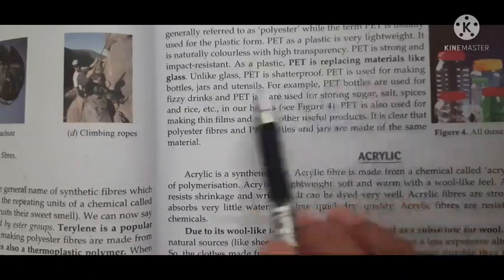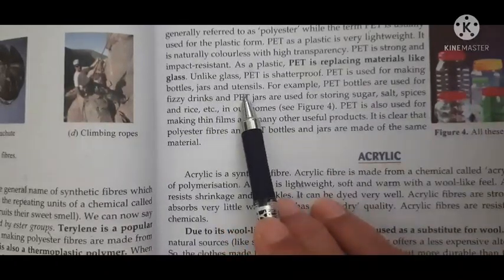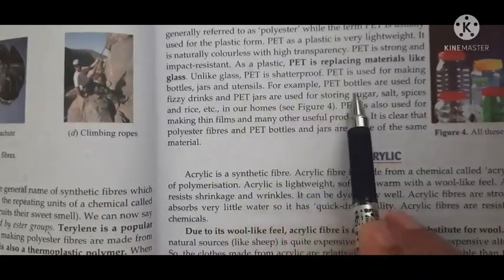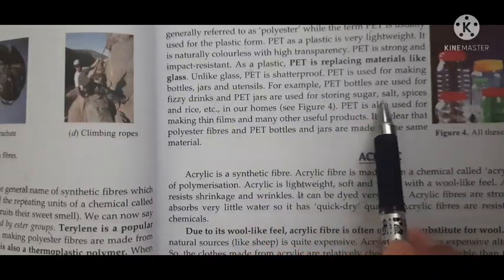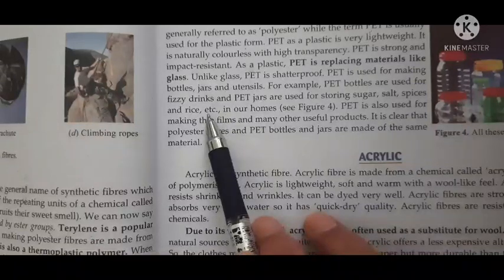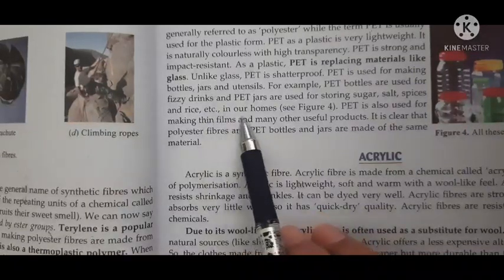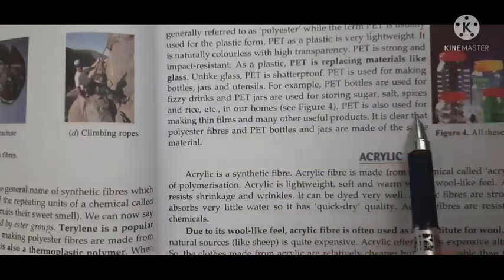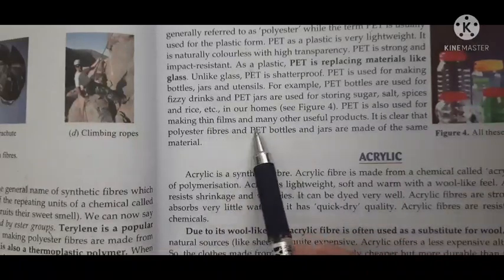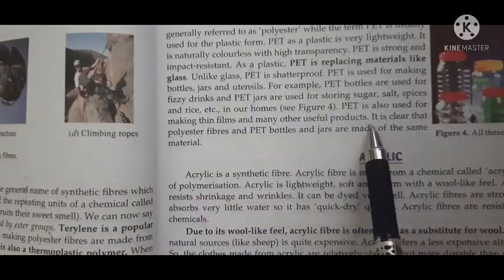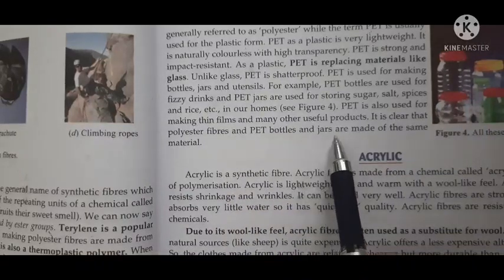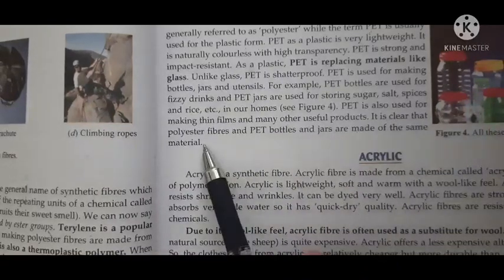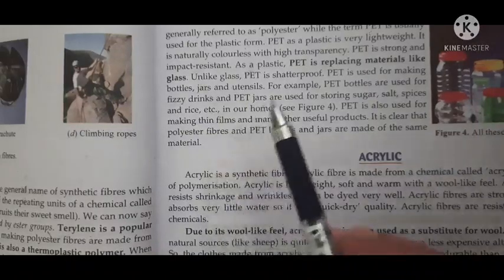PET is used for making bottles, jars, utensils. For example, PET bottles are used for fizzy drinks, and PET jars are used for storing sugar, salt, spices, rice and other things also. In our homes, PET is also used for making thin films and many other useful products. It is clear that polyester fibers and PET bottles and jars are made of the same material. I hope it is clear.